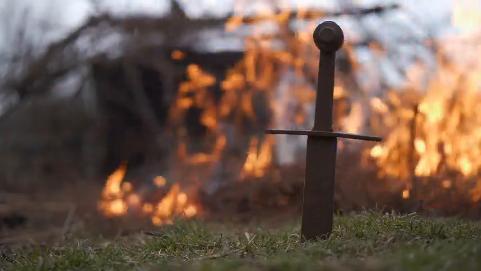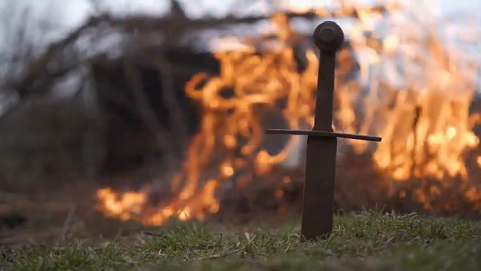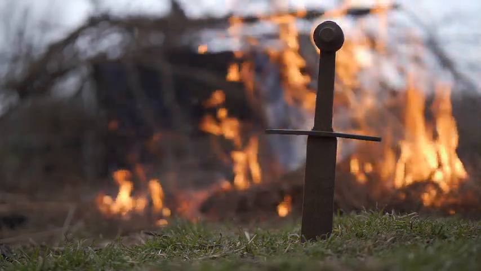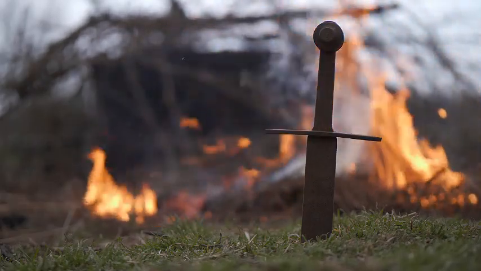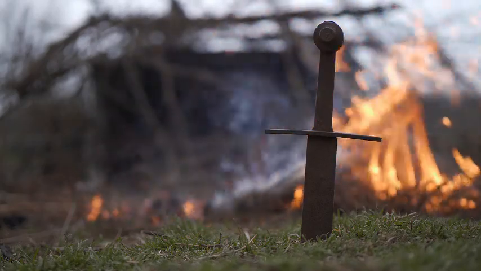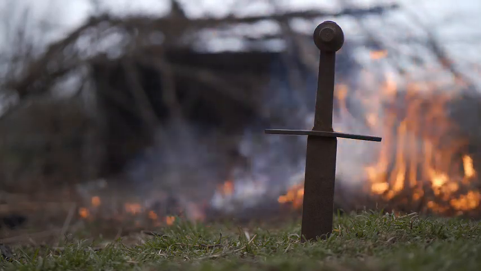Key battles of the Revolution. The American Revolution was fought on many fronts. Here are some of the most important battles. Battle of Bunker Hill, June 1775. Though the British won, they suffered heavy losses, proving the colonists could stand up to the world's strongest military.